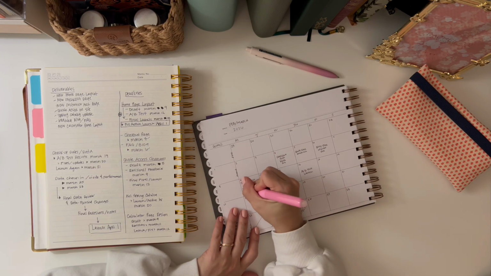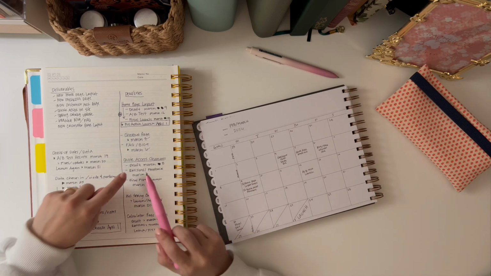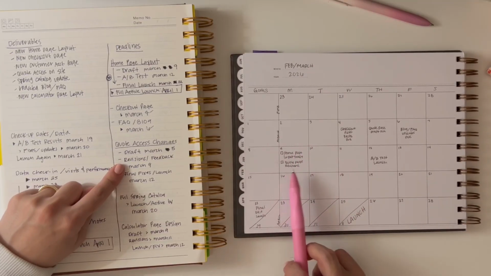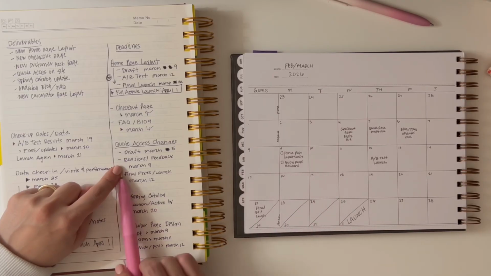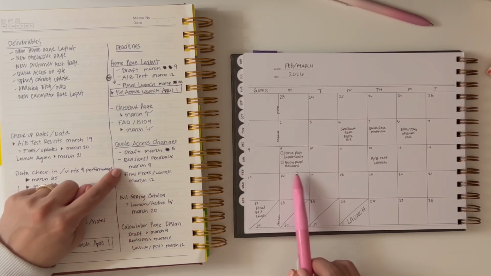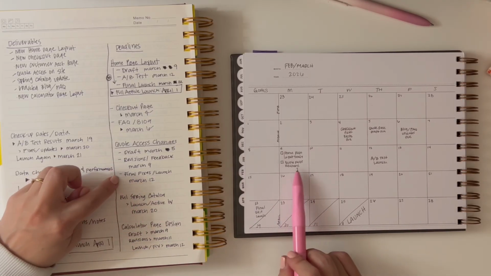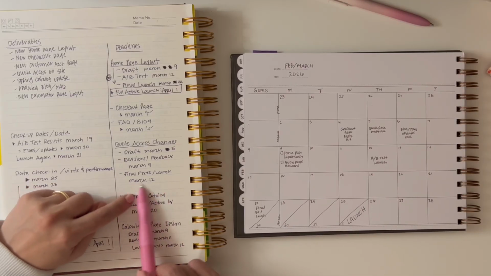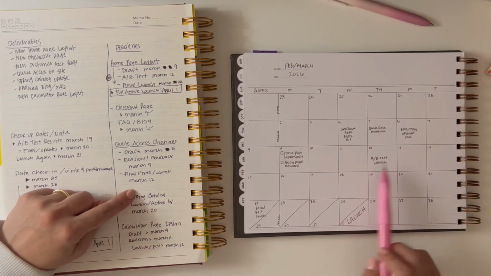So I'm gonna put quote page revisions are due by that date. So when I send it, I'll make sure that they know that I need those dates, and it's just reminding me that I need to ask for them to give me their revisions. And then the final fixes and the launch would be on the 12th.